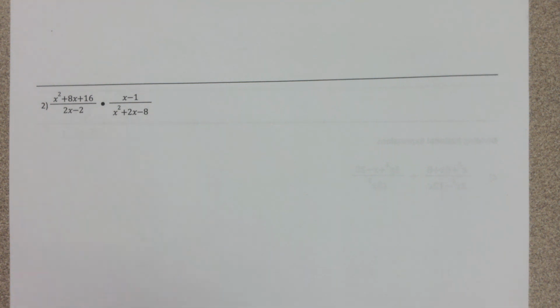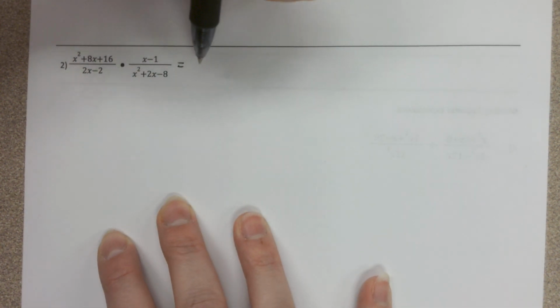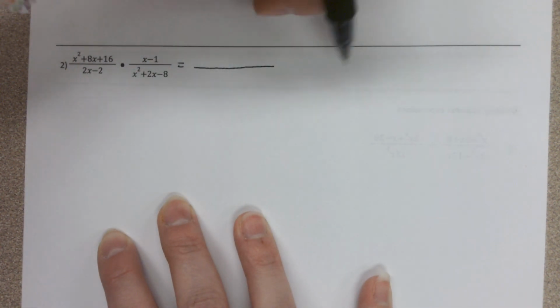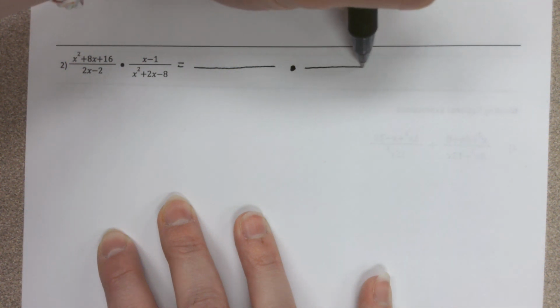X squared plus 8x plus 16 over 2x minus 2 times x minus 1 over x squared plus 2x minus 8. When you have factoring involved, you're going to want to factor everything, replace with their factors, then do the multiplication. So we're going to do all the work right at the beginning. In preparation for this, I'm going to write out 2 new sets of fractions, and they're going to get replaced with the factors as I go.